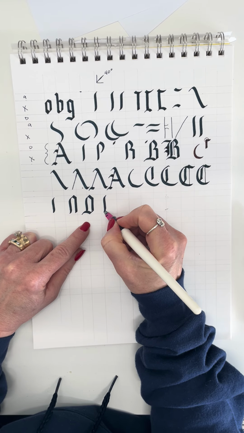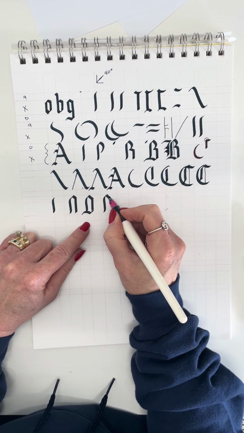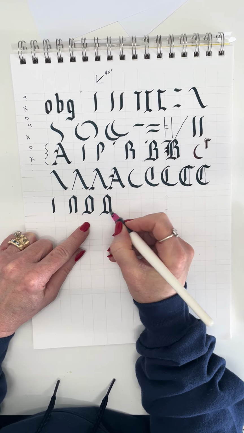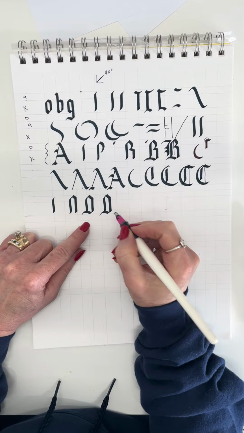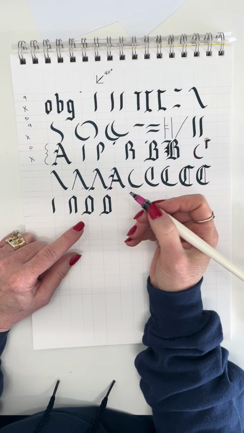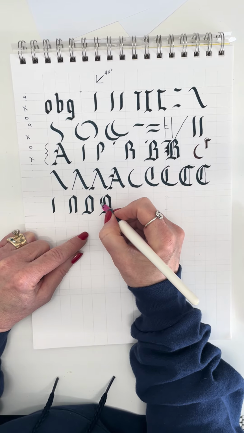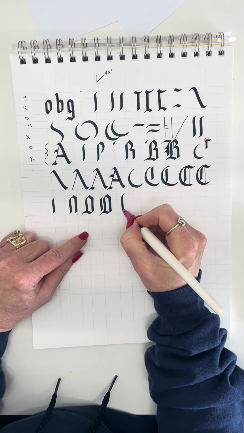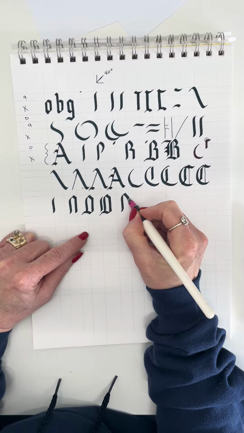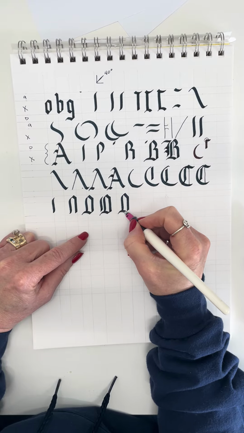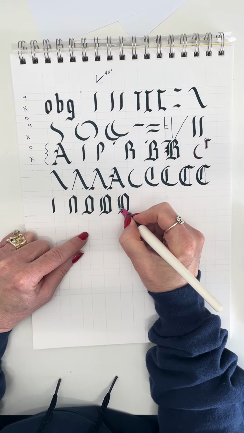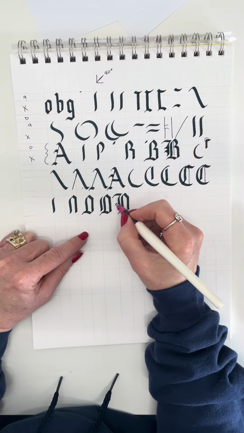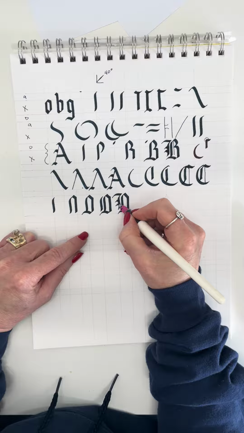Let's do that again. And then go straight down, come around, and that hits up. If it doesn't, you can kind of do it up. Then I'm going to do another taper down like that. And then I'm going to add that, that, and that.